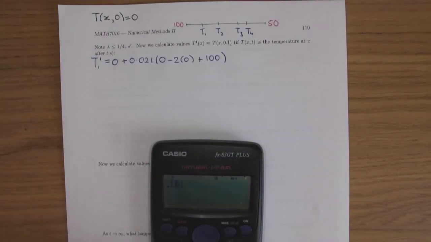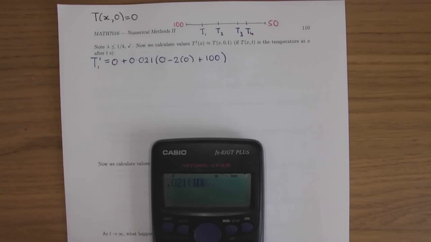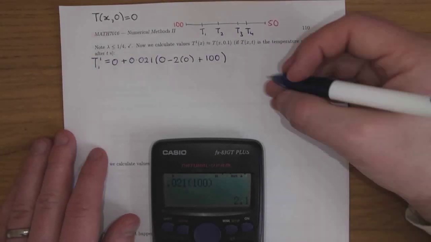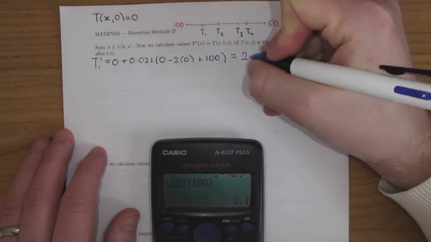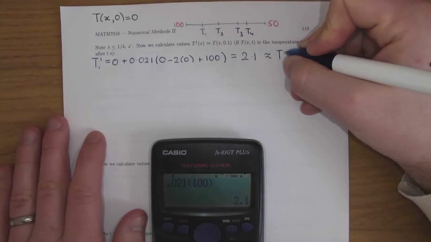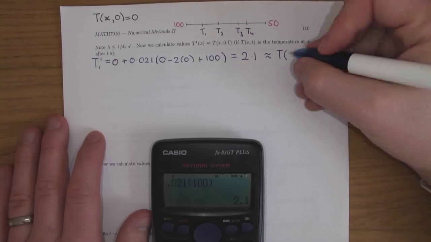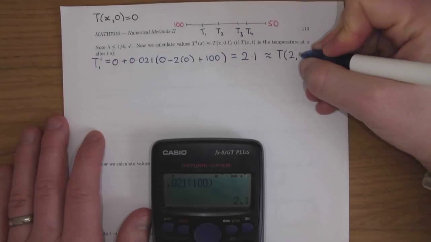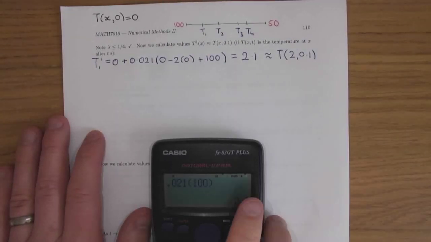So doing the calculator, 0.021 times 100 is 2.1, and this approximates the temperature at, let's say, 2 meters along the beam at time 0.1. So we'll do the next one.